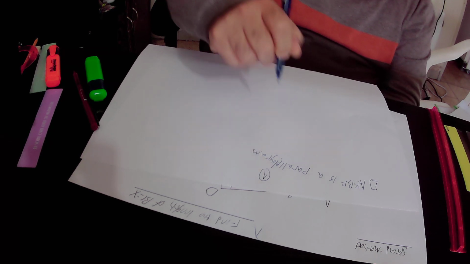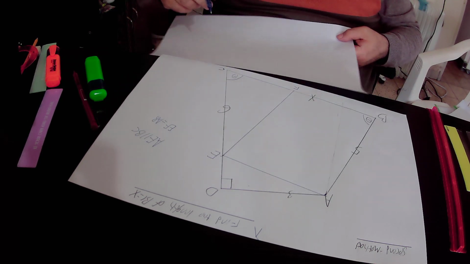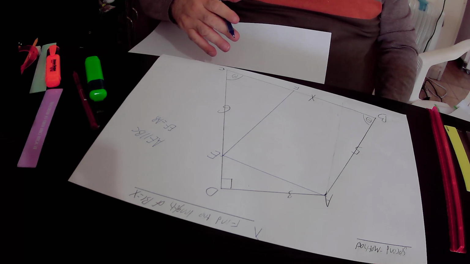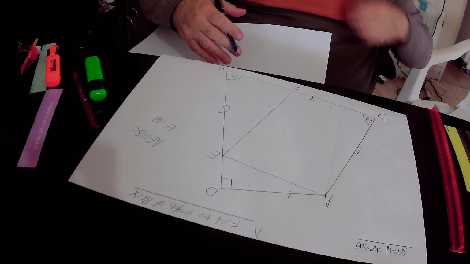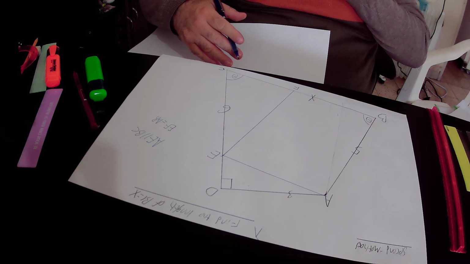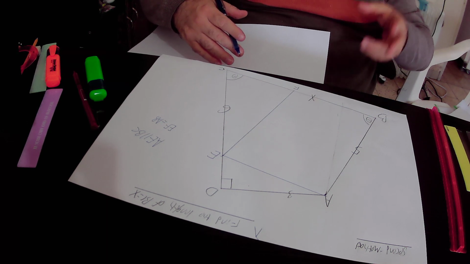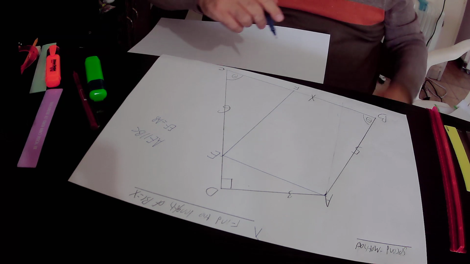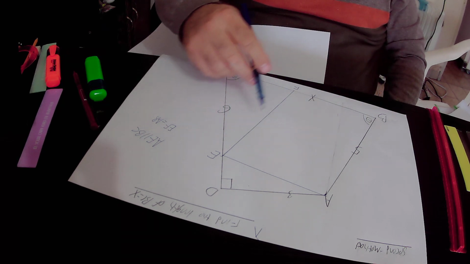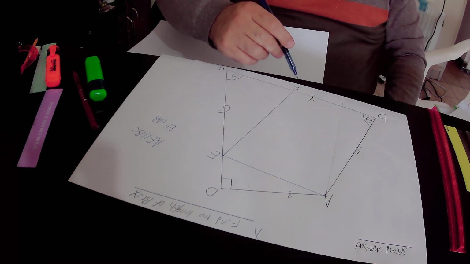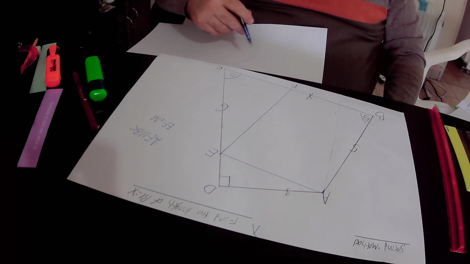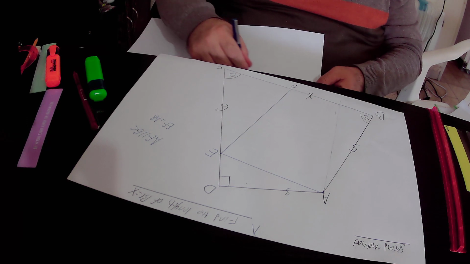That is to say, it is a quadrilateral that has two pairs of sides that are parallel to each other. Here AB is parallel to EF, and AE is also parallel to BF. Okay?